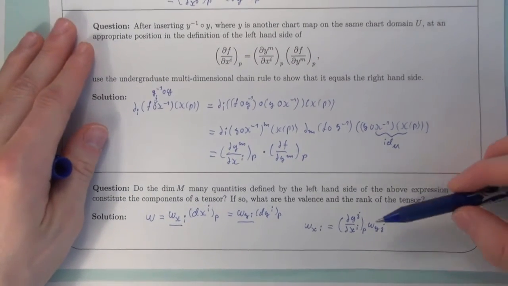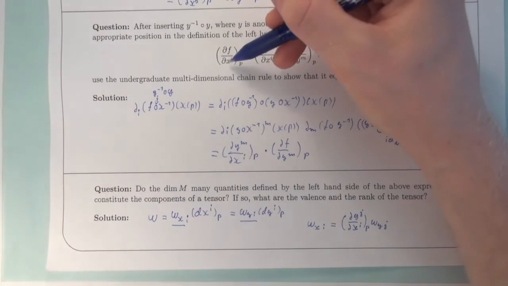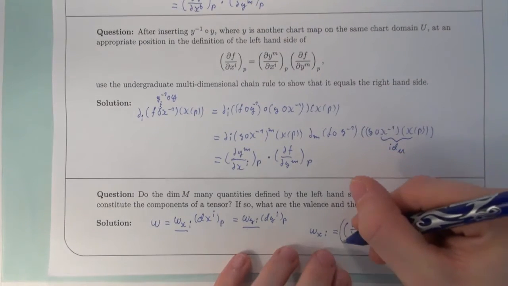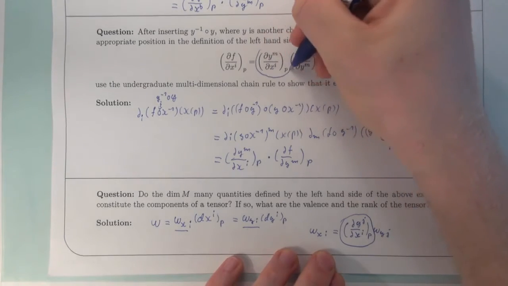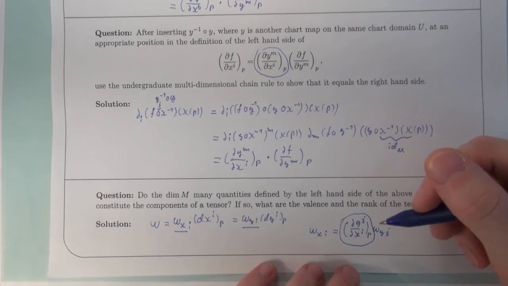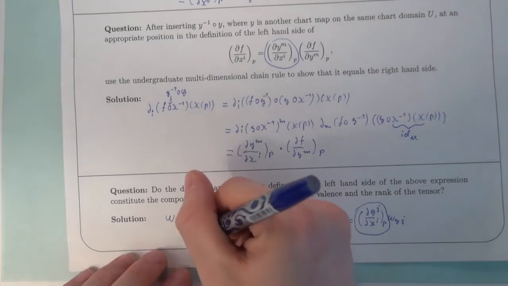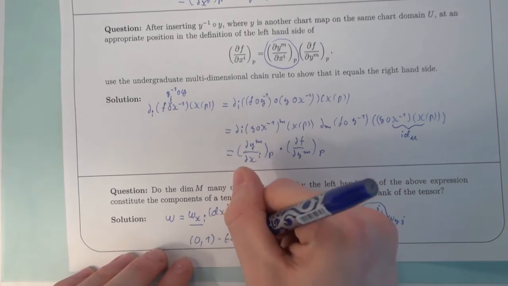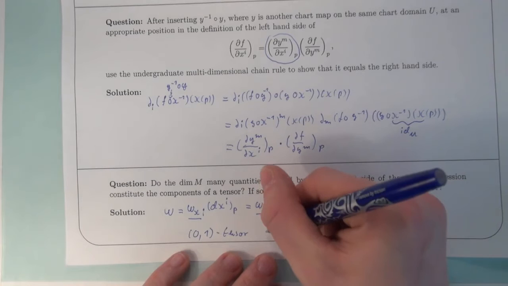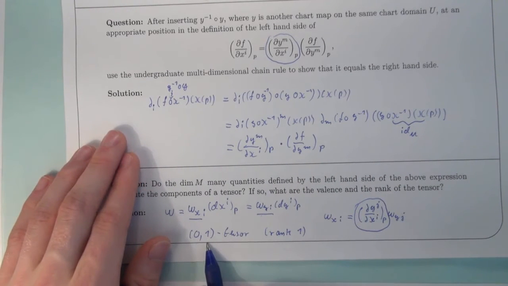And now we can compare with what we calculated above. If these are components in the X chart and these are components in the Y chart, the linear combination has to be with respect to these objects. And really, here we have these exact objects. So the tensor components transformation law for a 0-1 tensor is fulfilled. So these del f over del xi at p really constitute components of a 0-1 tensor. So this is the valence 0-1 and the rank is 1 because it is the sum of the 0 and the 1.